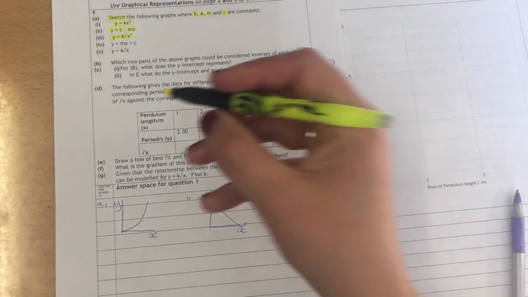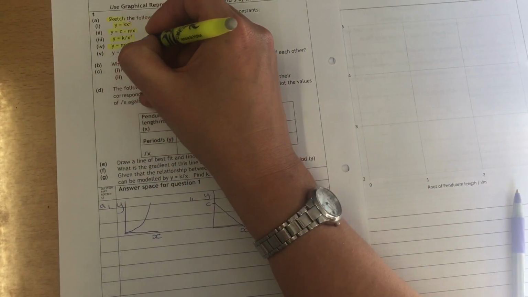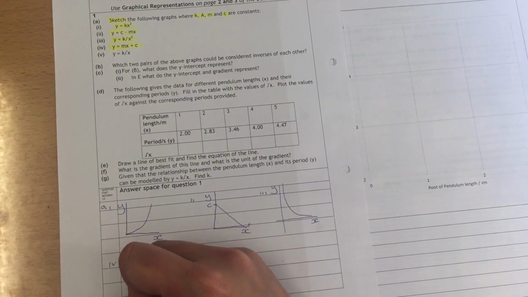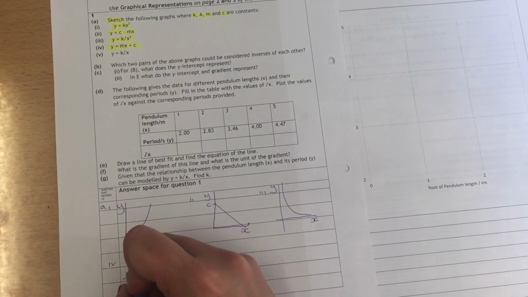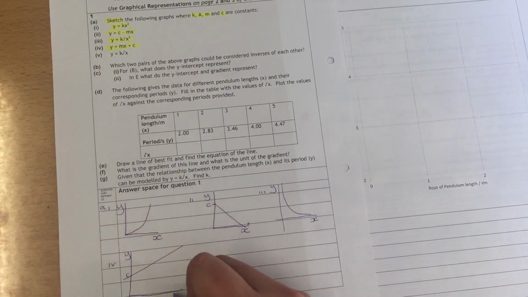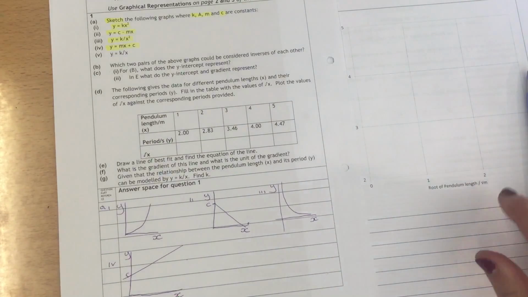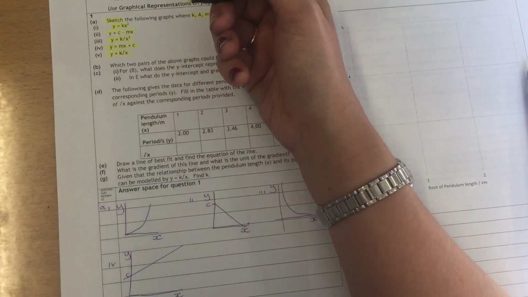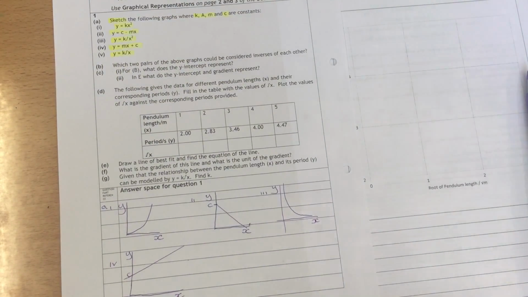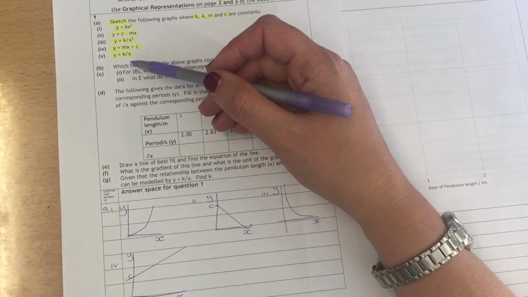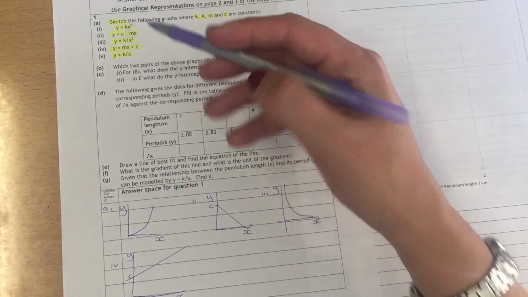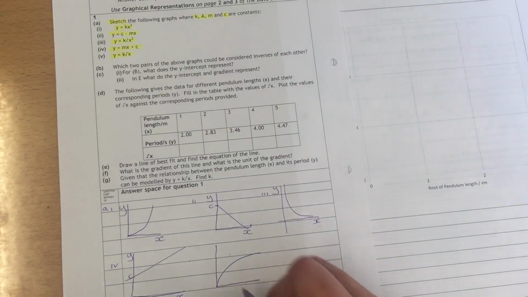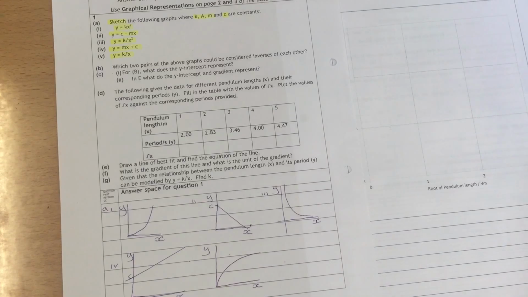We then have y equals mx plus c, so we've got a gradient, we've got a y-intercept at c, and it's going up this time, so this is c, that's y, and that's x. And then lastly we have y equals k square root of x. This is the inverse of this graph, so it's going to look like this, and y and x.